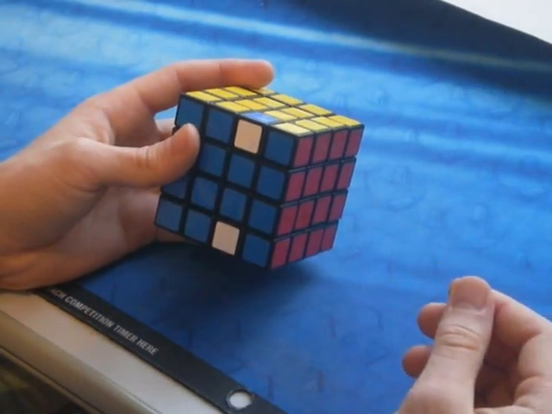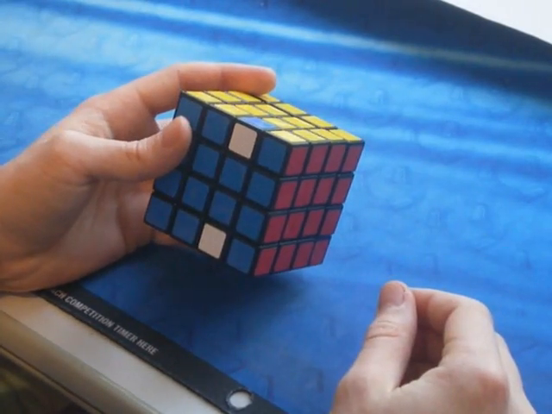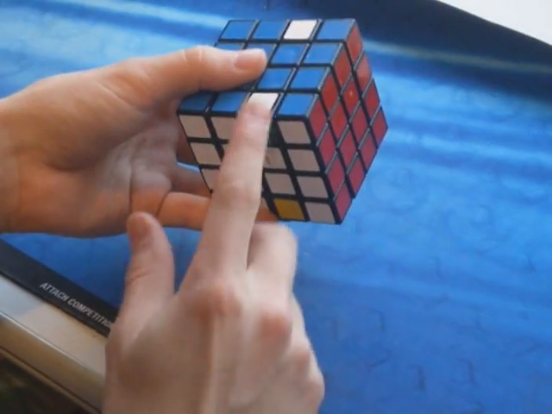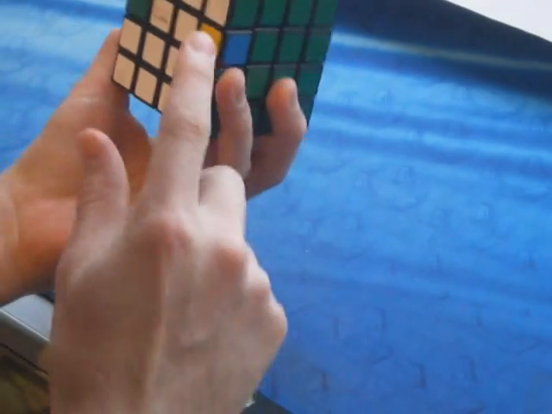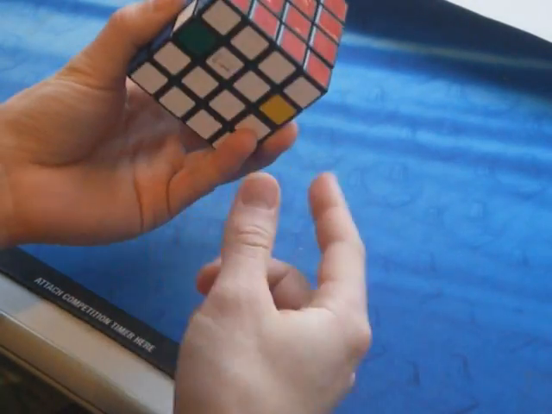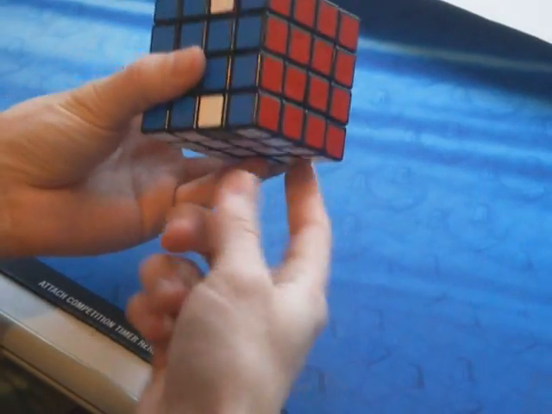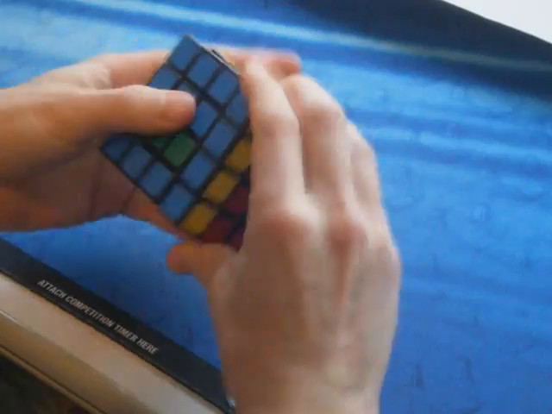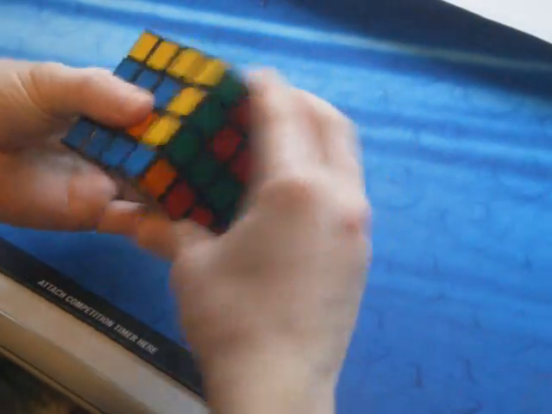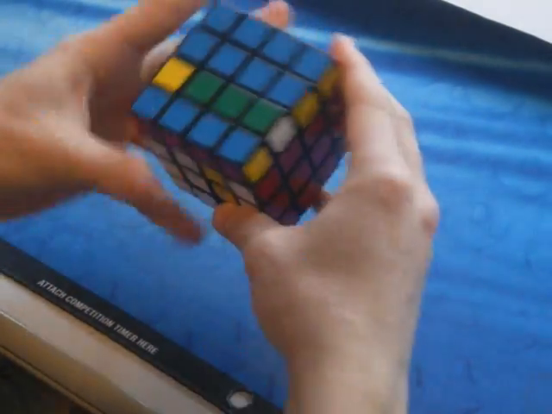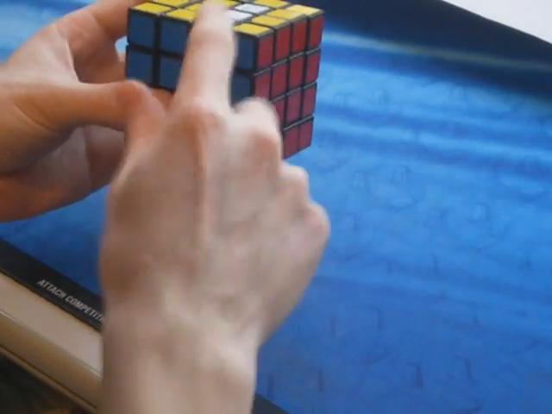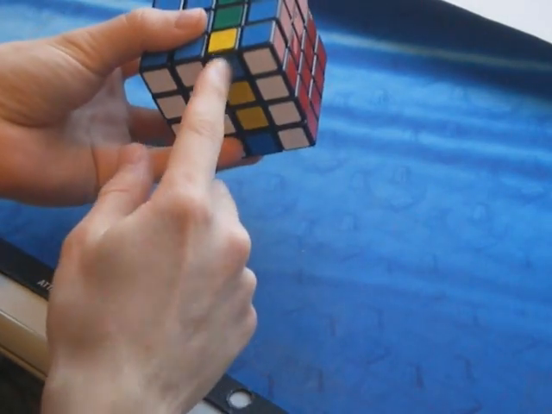But if you want to understand what you're doing, it is just a commutator with setups. Yeah, so here we've got this piece needs to go back to here. We're not an R2 out, so we just do the alg to go to there. So that's the alg for that. Then the piece that was there belonged there, so that's now going to be in our buffer position.